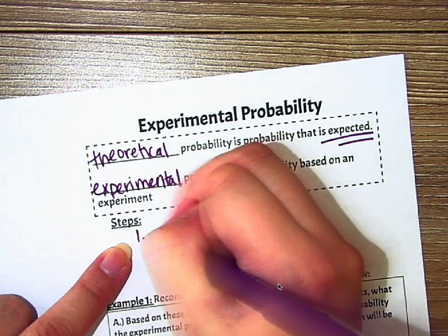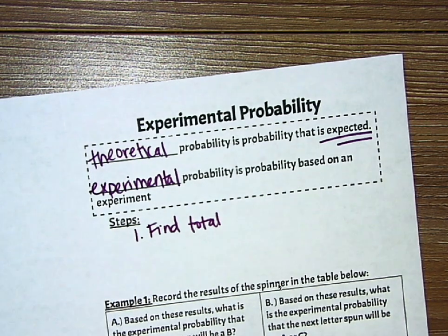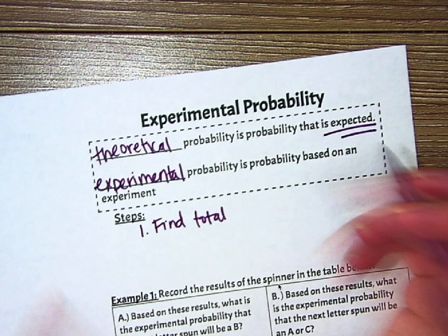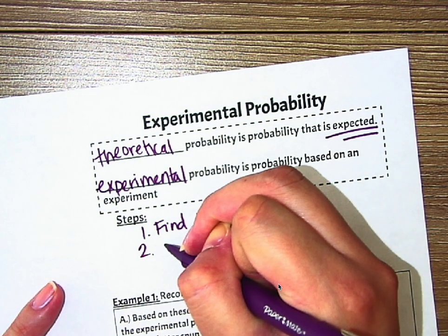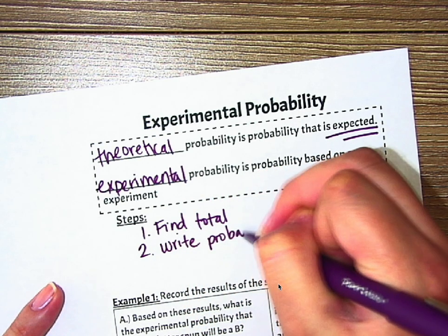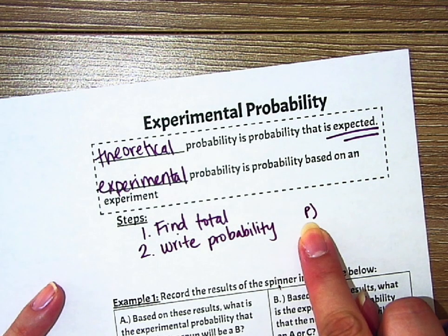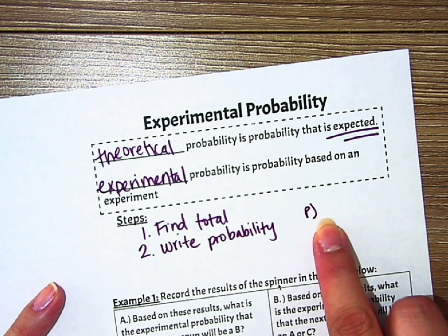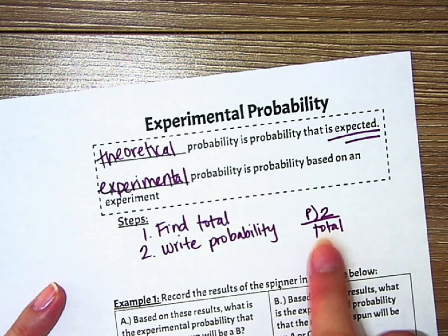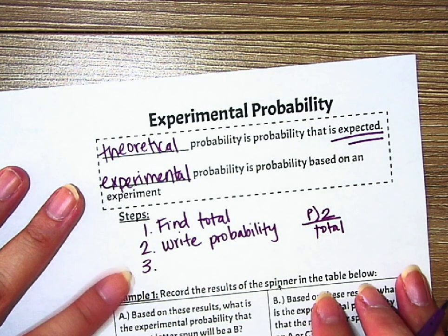The first step is to find your total. It means you're going to add up how many times you did the experiment. The second step is to write your probability. What I mean by that is I want to see on your paper where you put P parentheses. Remember, P means probability. So the probability of landing on a 2 over the total. That's what I want to see when I ask you to write the probability. You're telling me what the question's asking for.